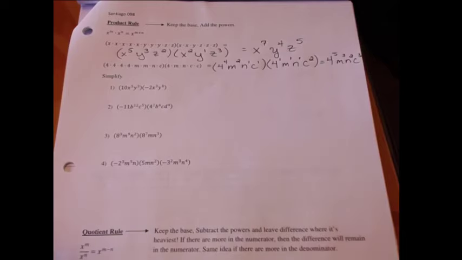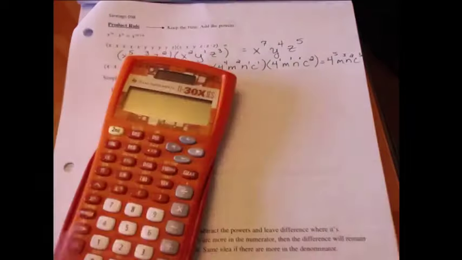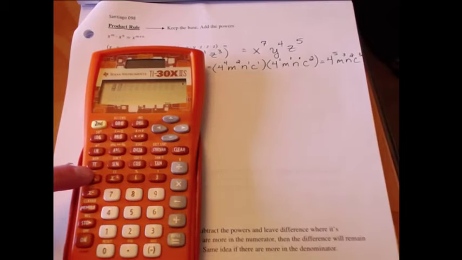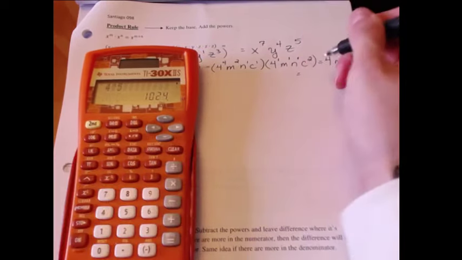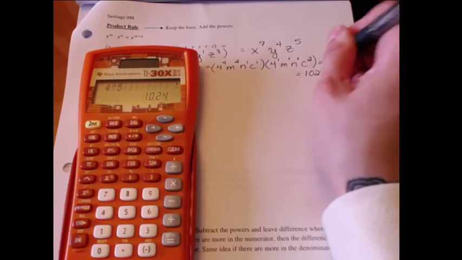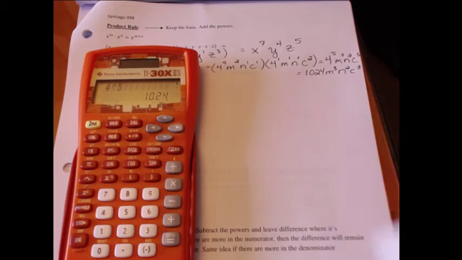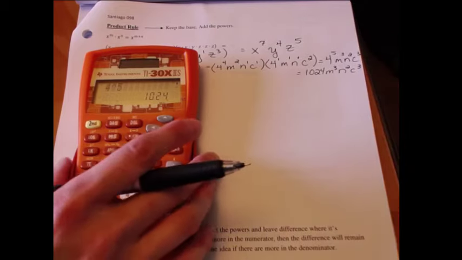Now, what we're about to see are a bunch of examples applying the product rule, but I don't want you to think that you're not allowed to expand. So for instance, 4 to the 5th power, let's take a look. If I took 4 and raised it to the 5th power, I get 1024. So we can actually rewrite this answer as 1024, m to the 3rd, n to the 2nd, c to the 3rd. Okay, since that was manageable.